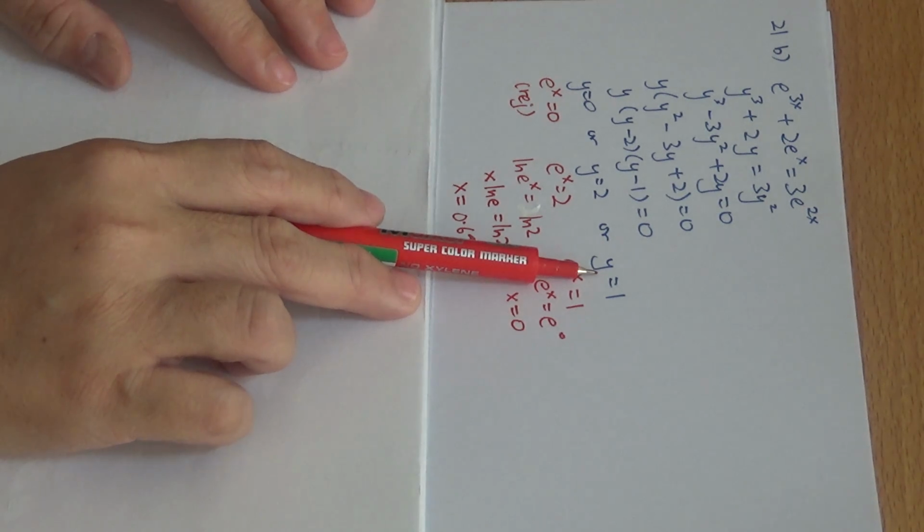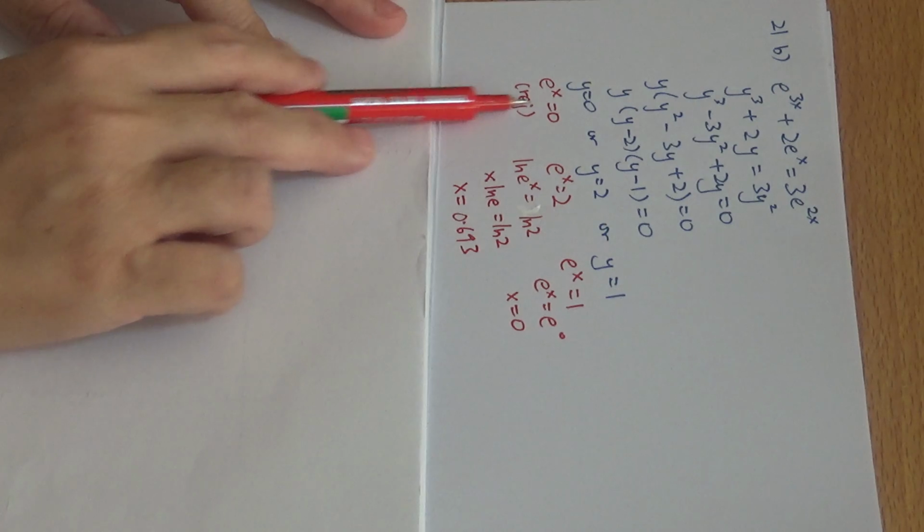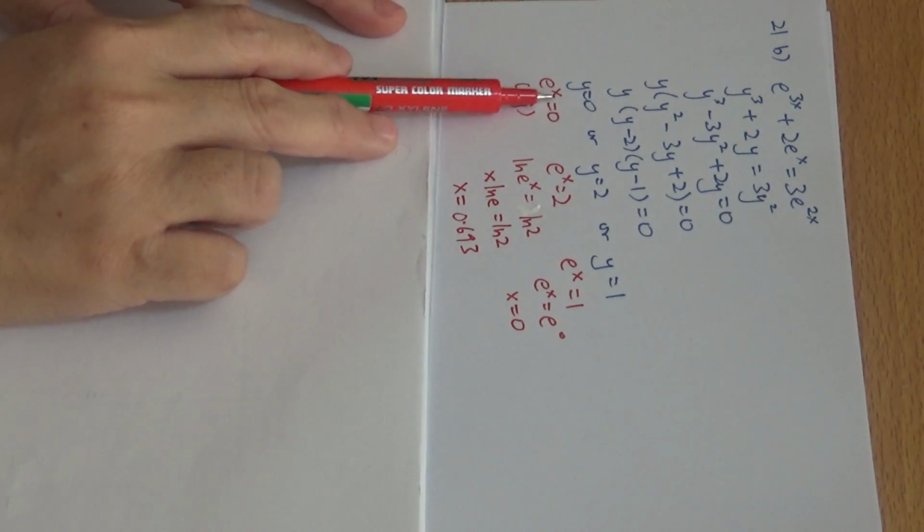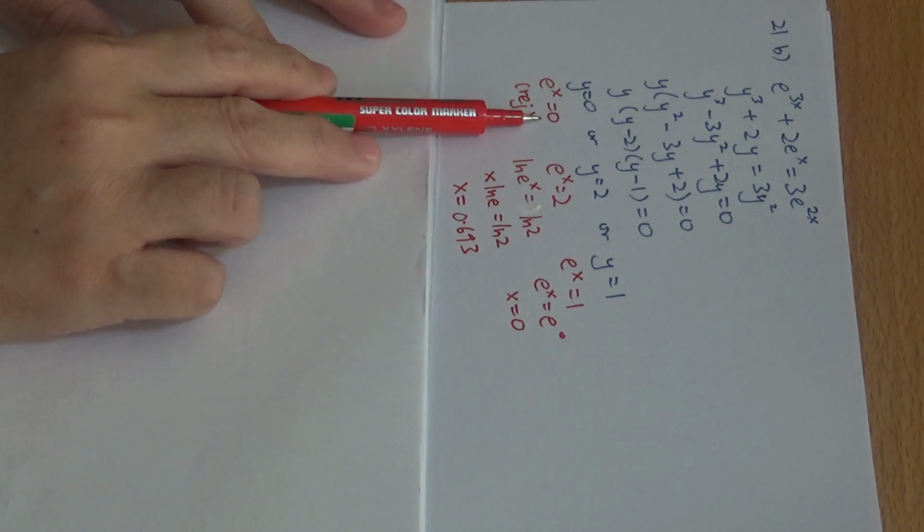But don't forget, you're not solving for y, you're solving for x. So you have this, this, and this. Now e to the power of x will never be 0.